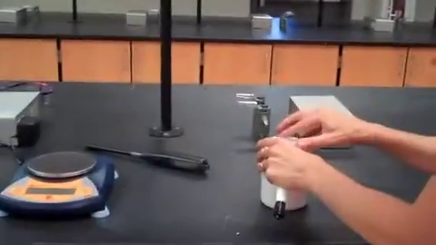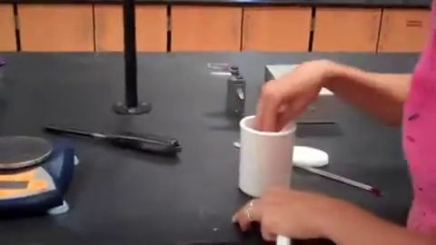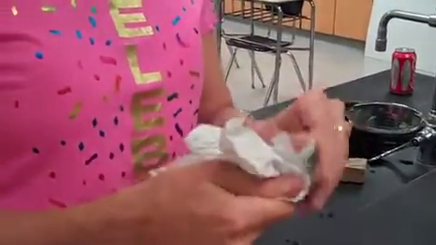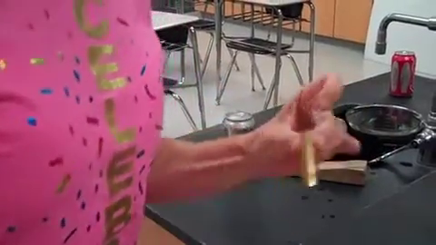Okay, now the last thing we have to do is determine the mass of the metal. Here's the cylinder. And let me dry it off. I wanted the metal in the beaker boiling for a long time so it could reach that boiling point temperature.